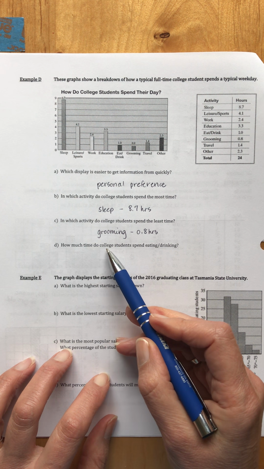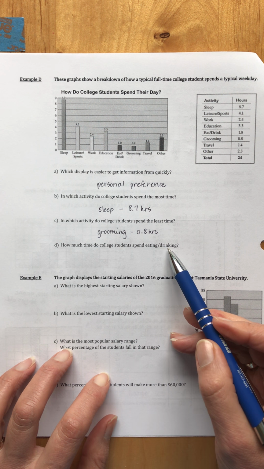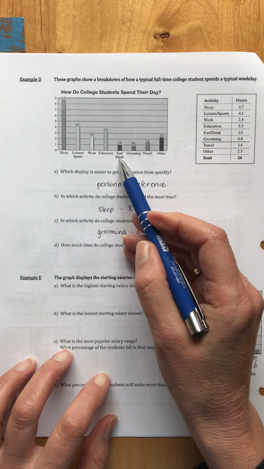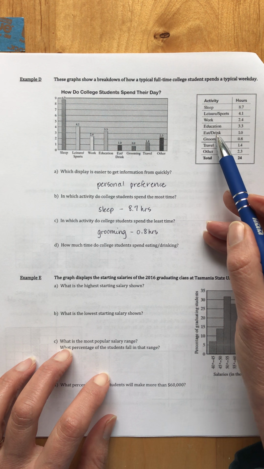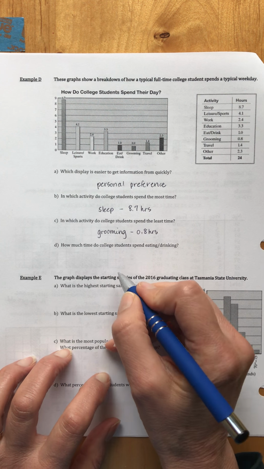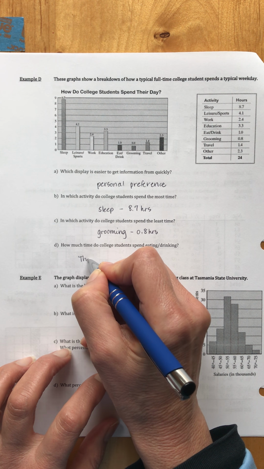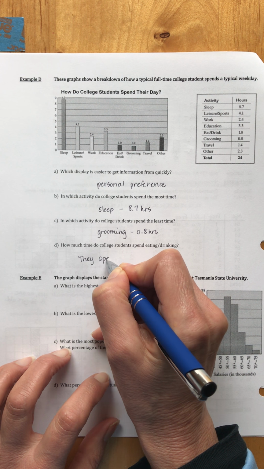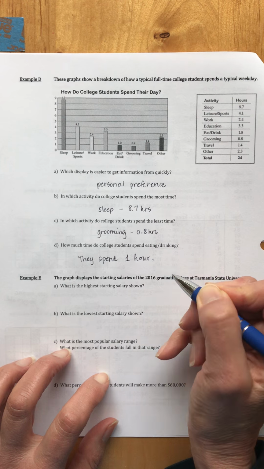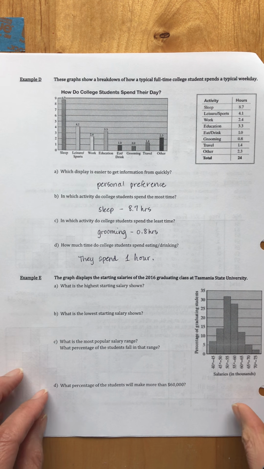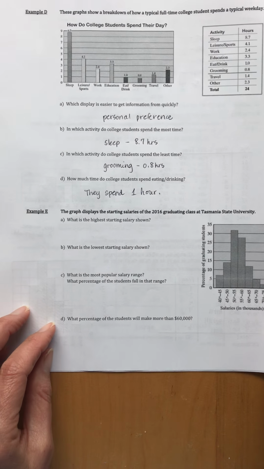How much time do college students spend eating and drinking? Well, we can look here to find it. Maybe this one would be a little easier to go through and go, oh, eating, drinking, 1 hour. So they spend 1 hour. Okay, so I just want to make sure that you can use that chart. Okay, let's go on to the next one.